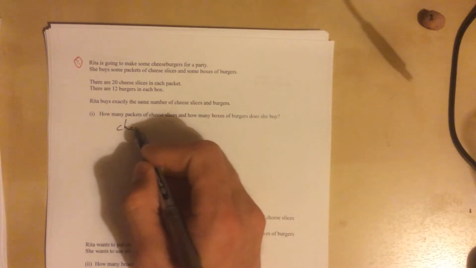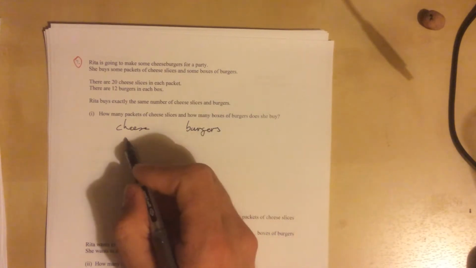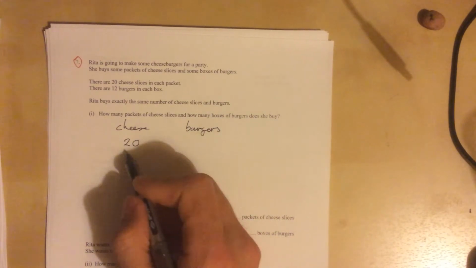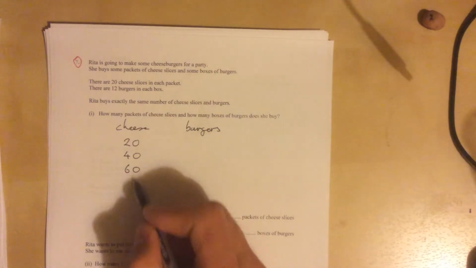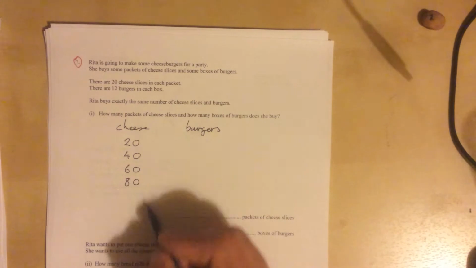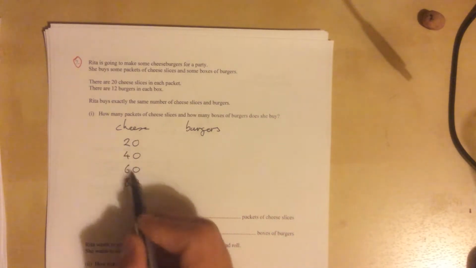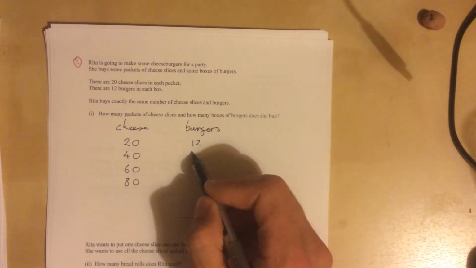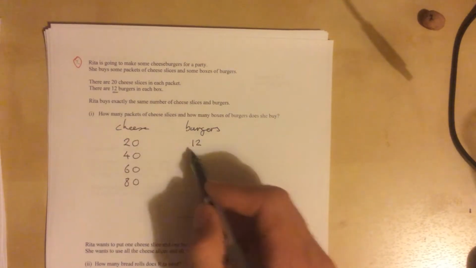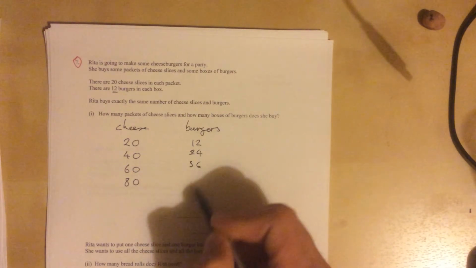So there's cheese and there's burgers. Well, she can buy 20 cheese slices. If she buys 2 packets of cheese slices, there's 40, or maybe there's 60 or 80. And all we're looking for, this is 1 packet of cheese, 2 packets of cheese, 3 packets of cheese, 4 packets of cheese. And with the burgers, it's going to go 12 if she buys 1 box of burgers, 24 if she buys 2 boxes, 36 if she buys 3 boxes, and so on.